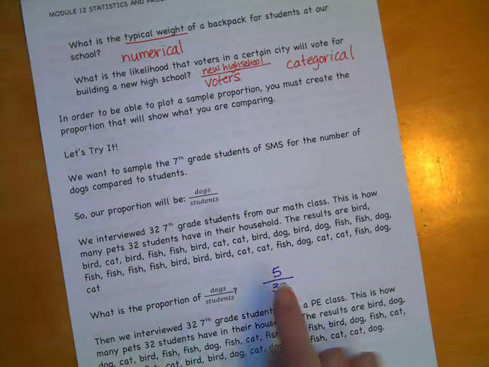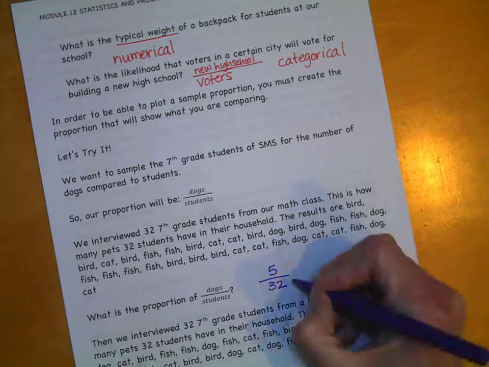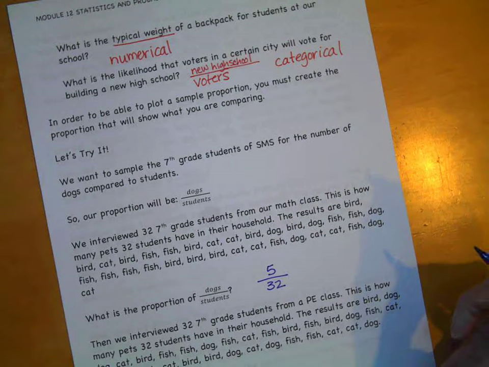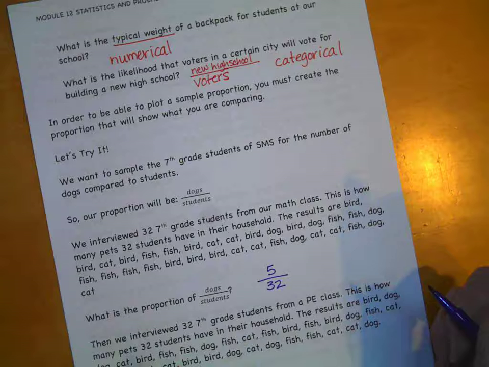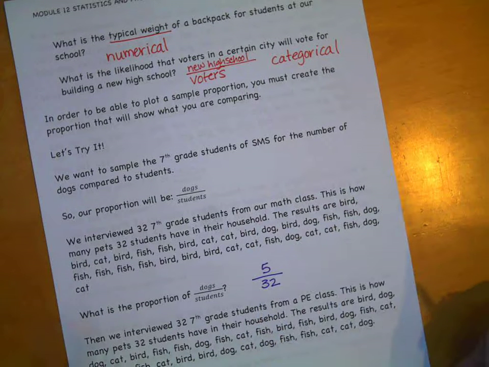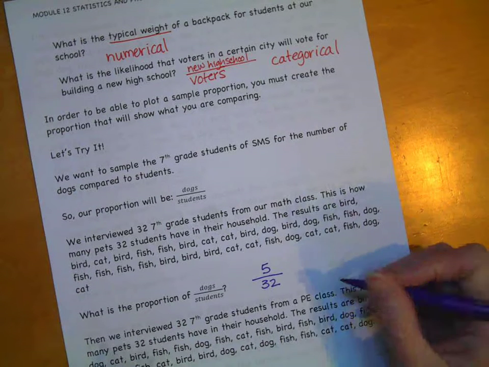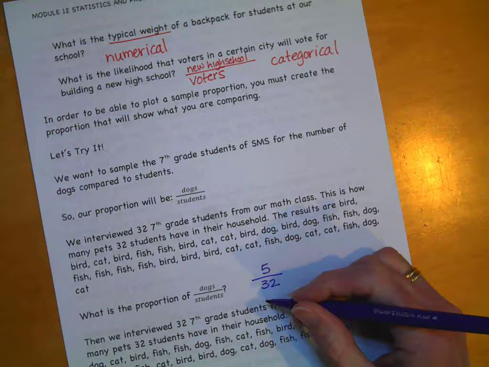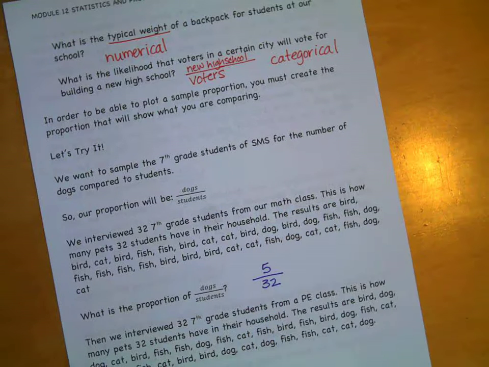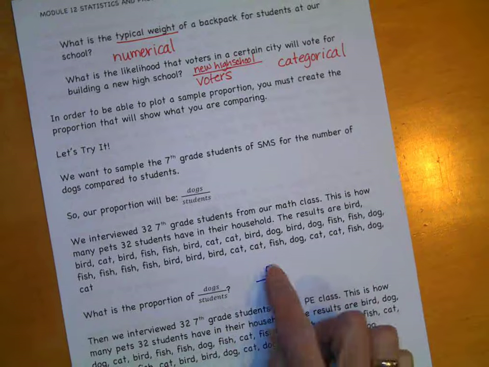So since the proportion that we're looking for is dogs to students, we can say that 5/32 is the sample proportion, okay? And one of the other things that we have a tendency to do is take this ratio and turn it into a percent. And then you would show that percent, or even just a decimal, on the display that we're going to choose. But I'm going to stop because I'm getting ahead of myself. We're just going to leave it right now.